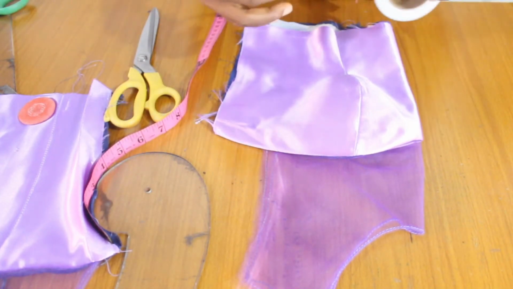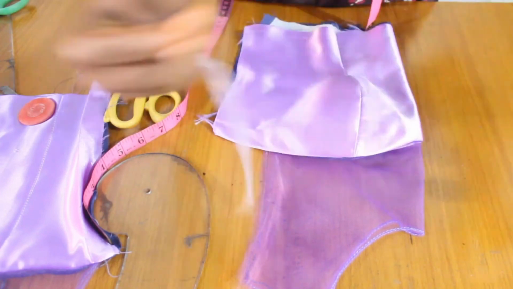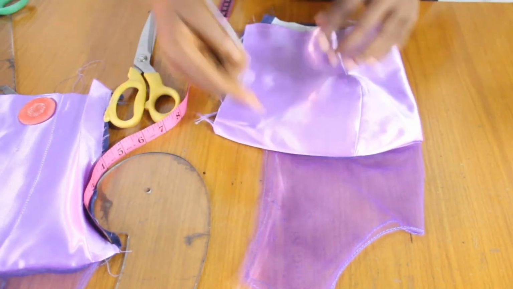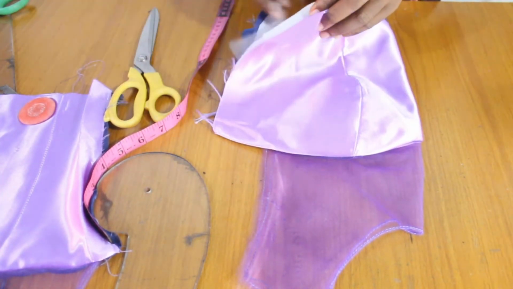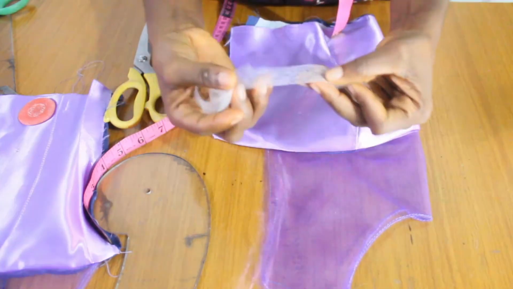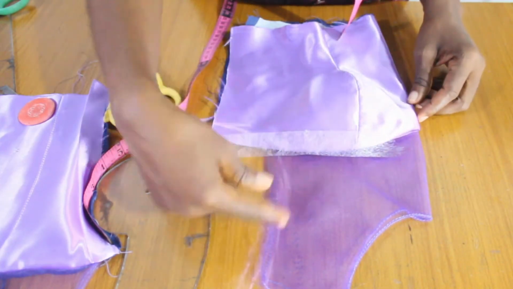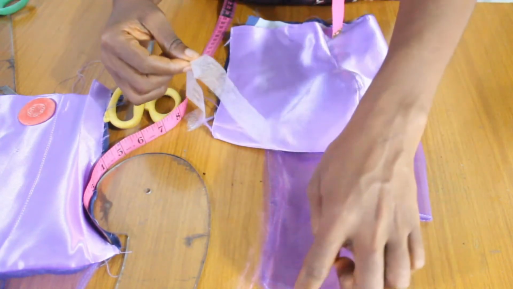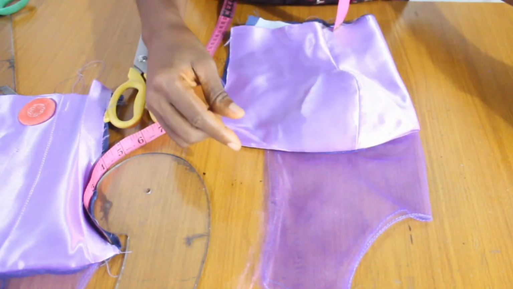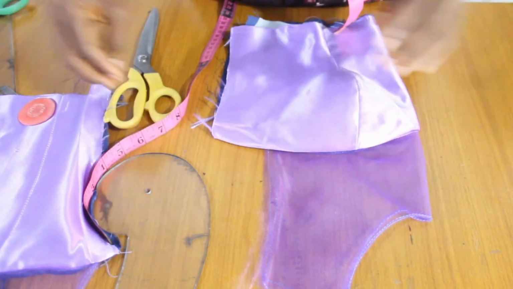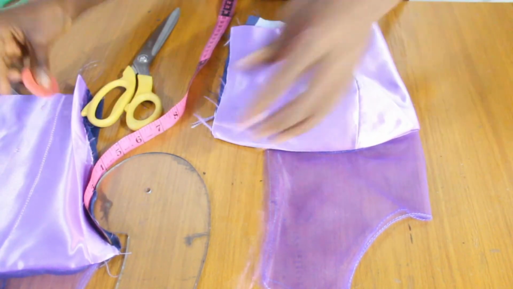Then I'll use the hemming gum and put it into this place and iron it out. So anytime you put this, it ensures that the lining does not show through the tulle. The lining does not come out in any way. So that is all I will need to do, and then we are done.